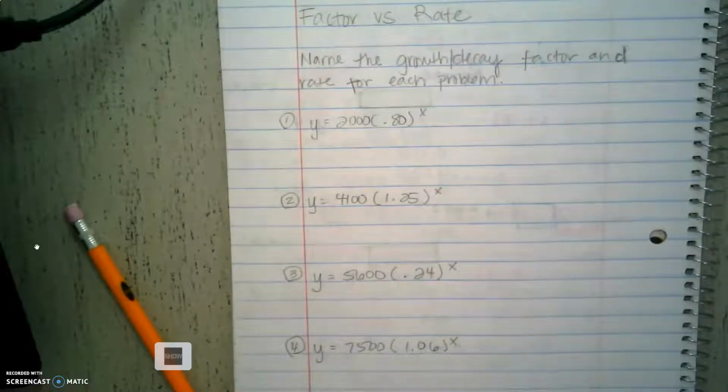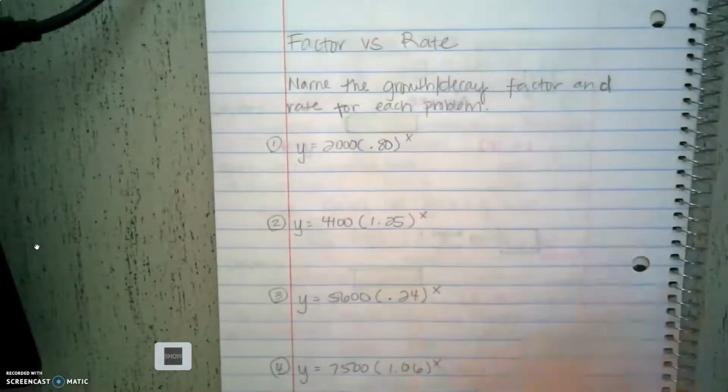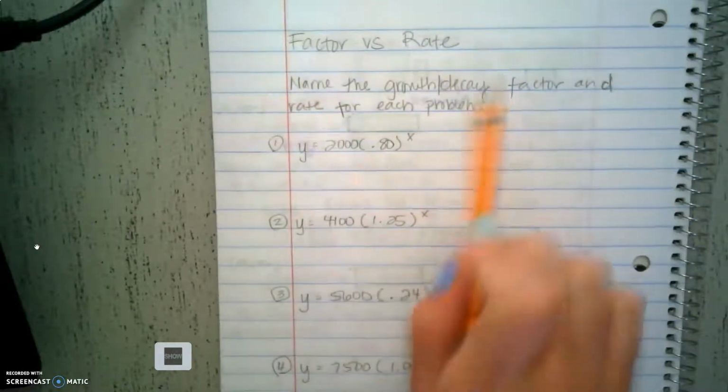This video is a quick review on exponential applications, so word problems with exponential functions. The first thing we talked about when we talked about exponential applications is the difference between factor and rate.